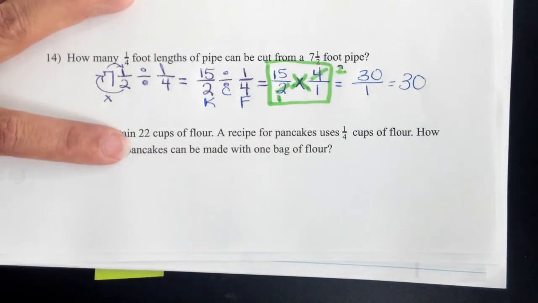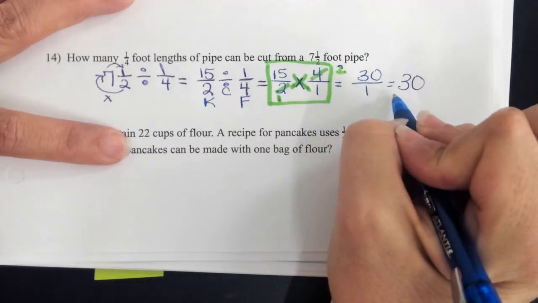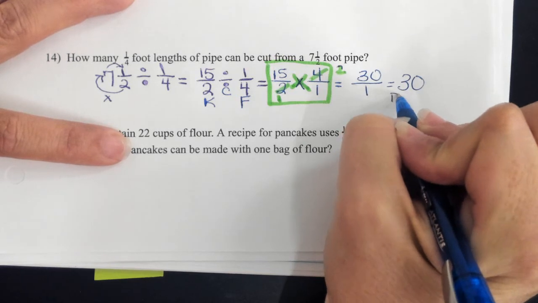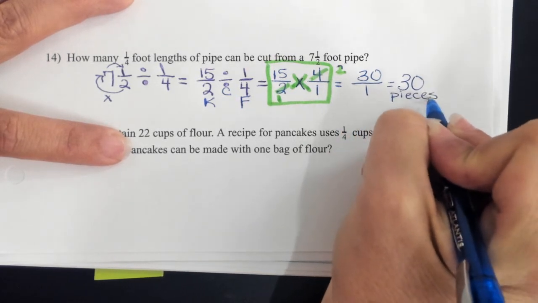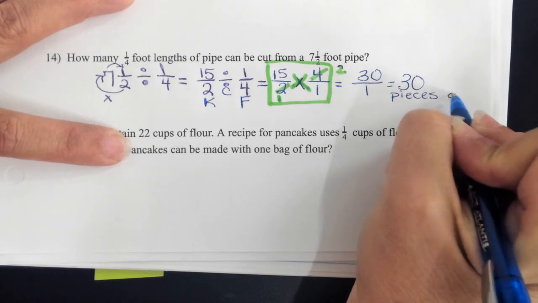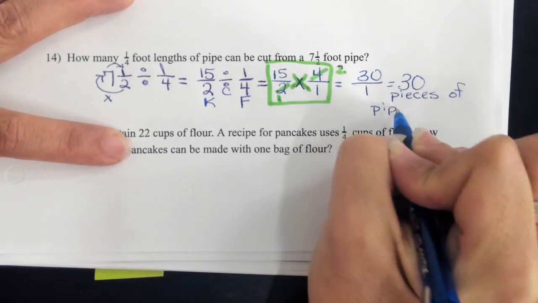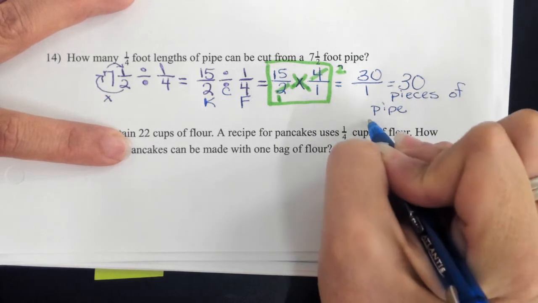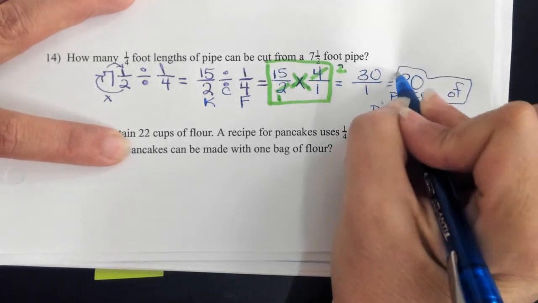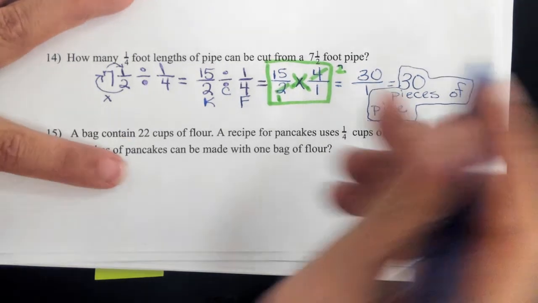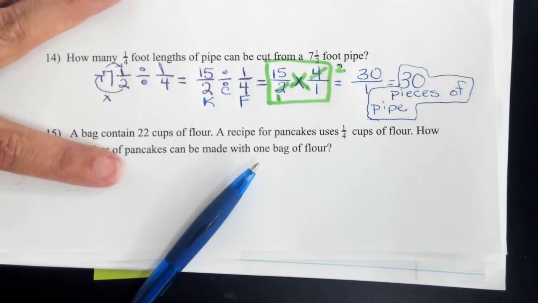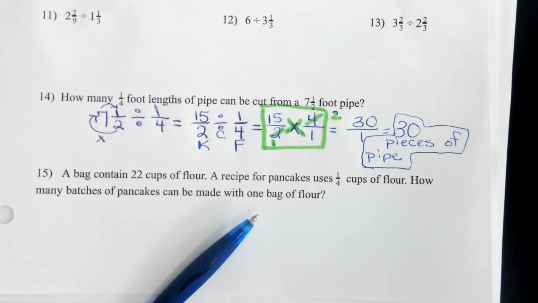Now think about it. 30 what? 30 1/4 lengths. You could even call it pieces of pipe. 30 pieces of pipe that are 1/4 length. It sounds weird, but you took a pipe that is this long, and you broke it into 30 chunks. Breaking a pipe down if you needed to make smaller chunks.